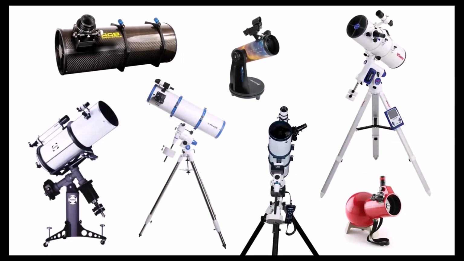So here are some basic Newtonian reflectors. Here's the famous Edmund Astroscan. I heard recently they haven't made these in a while because they literally broke the mold. They broke the mold apparently by accident, and they didn't bother to make any more.